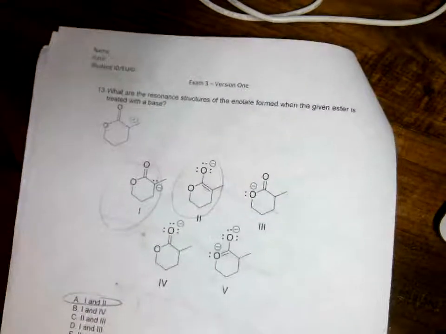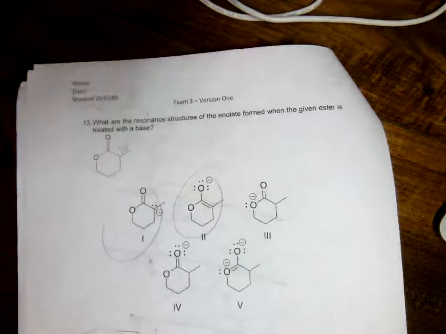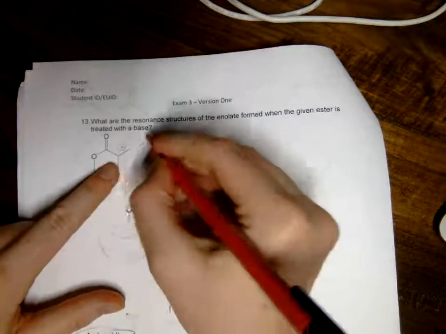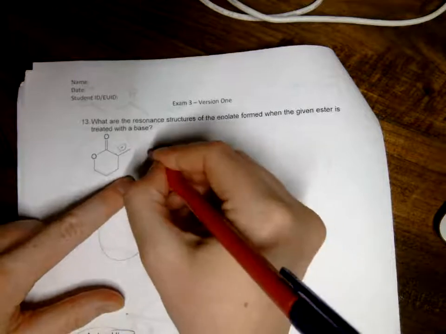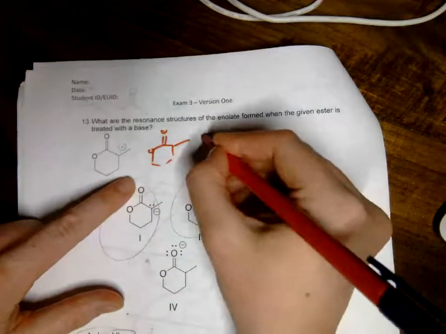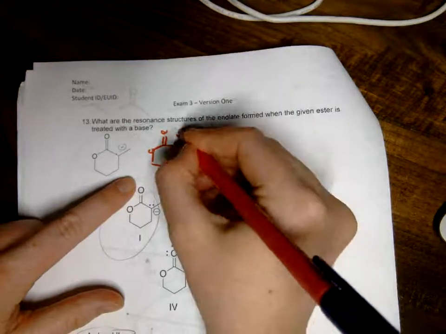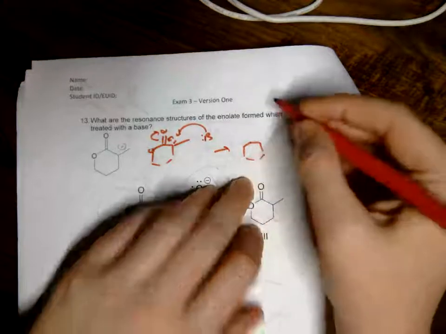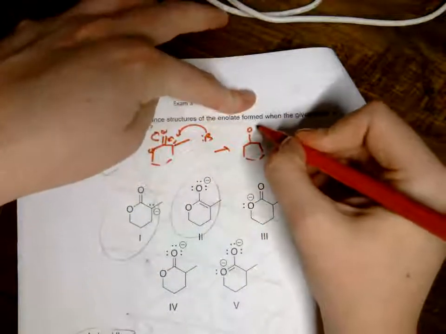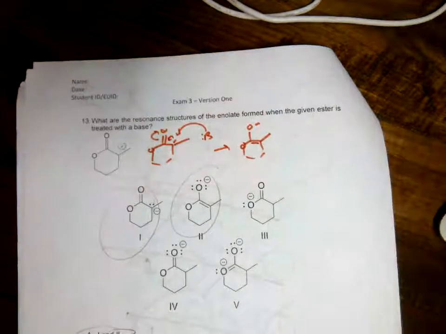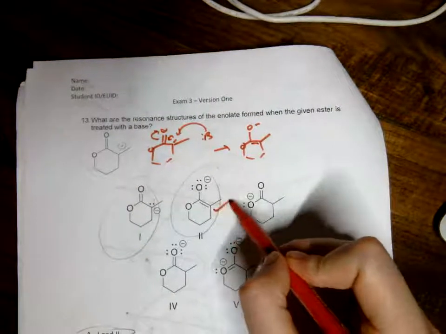What are the resonance structures of the enolate formed when the given ester is treated with a base? So you can actually see I drew in the enolate. If it makes sense to you and you want to do this, you're more than welcome to. You can draw the base, draw the hydrogen taking it and coming and kicking up. And this is one of your enolate resonance structures right here. There's an oxygen there, and that's this one right there.